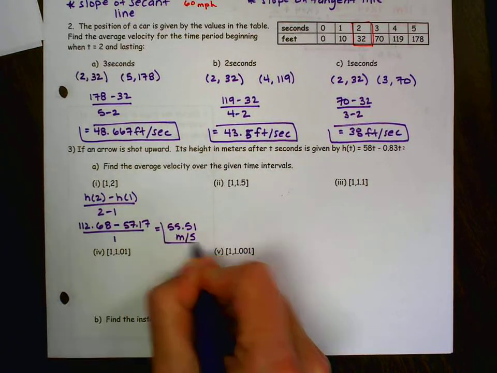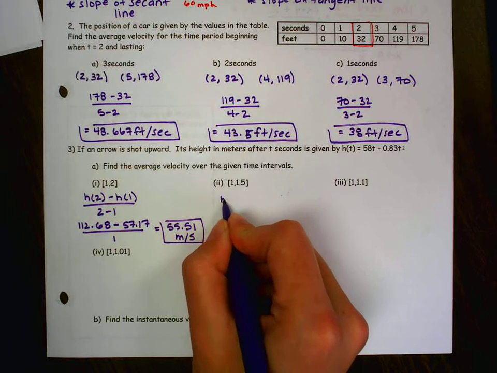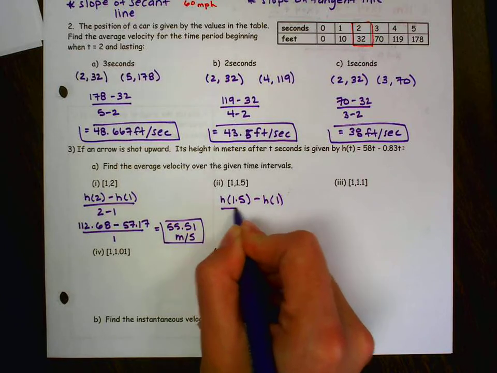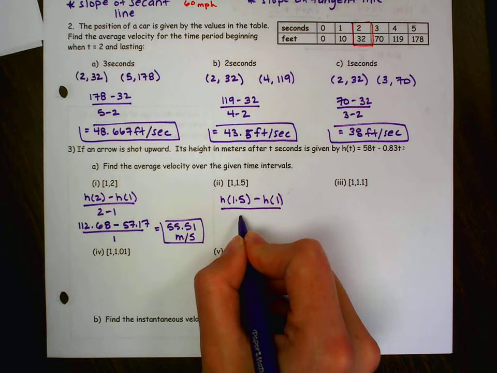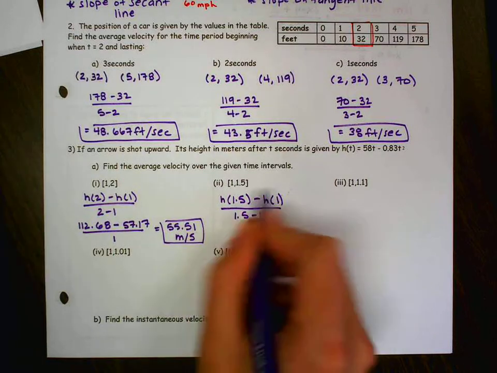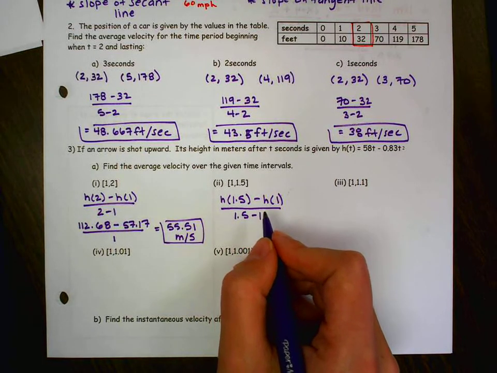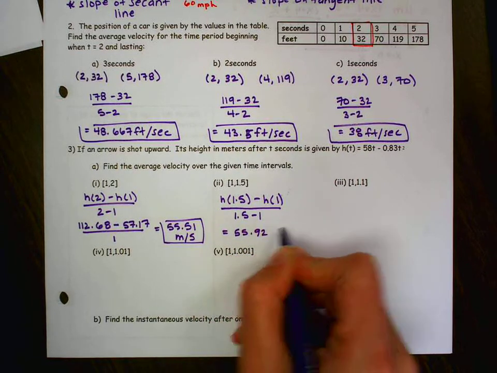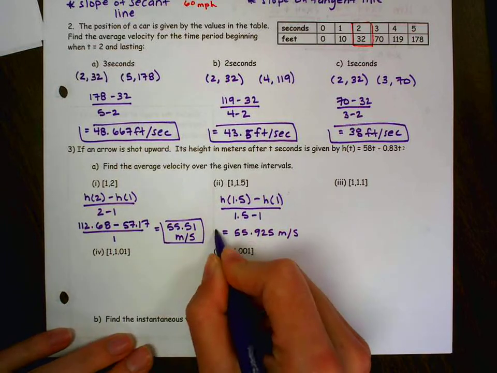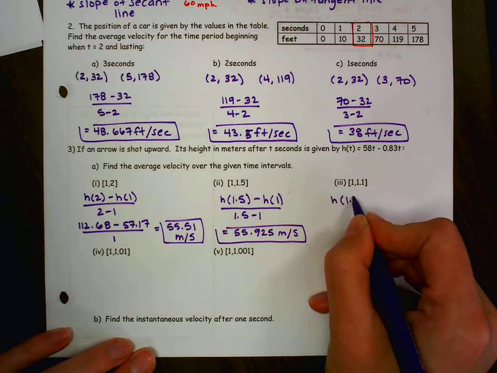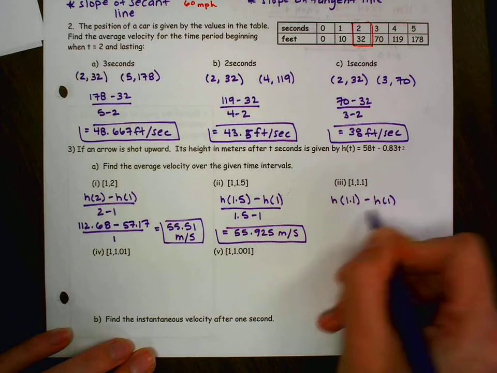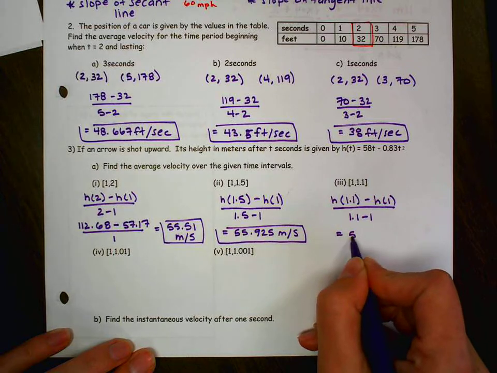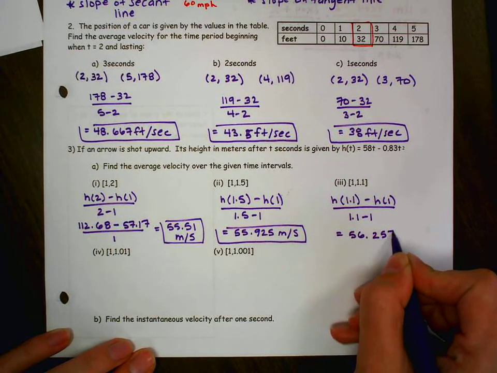Okay. So now we're going to do the same thing here. What's my function value at 1.5, what's my function value at 1, over 1.5 minus 1. I'm going to let you plug this in yourself, and if you want to pause it and do it yourself, you can, but I'm just going to give you the values. We're going to do it again. We want to find the function value at 1.1 minus the function value at a time of 1. Okay, you plug that in. You get 56.257 meters per second.